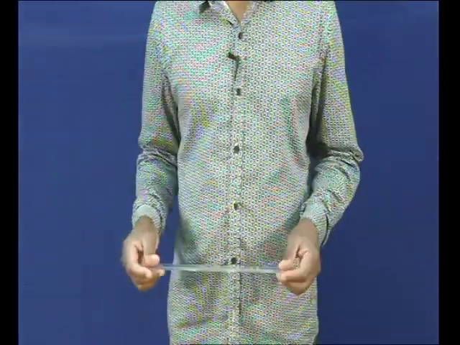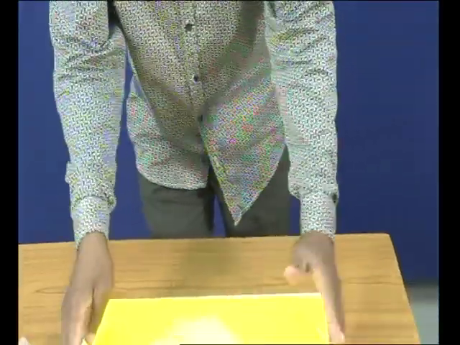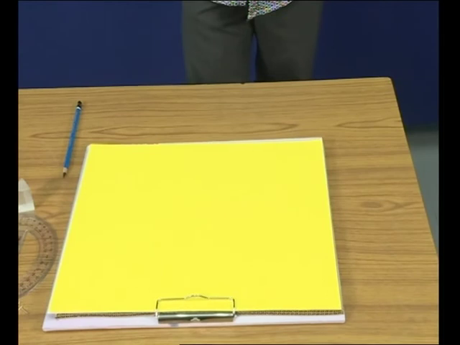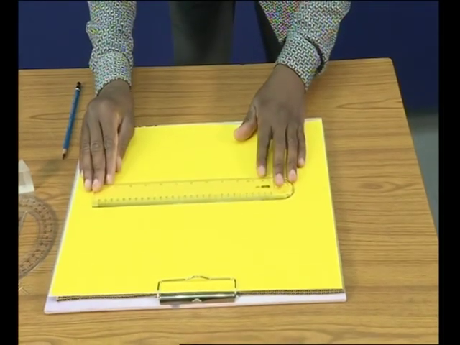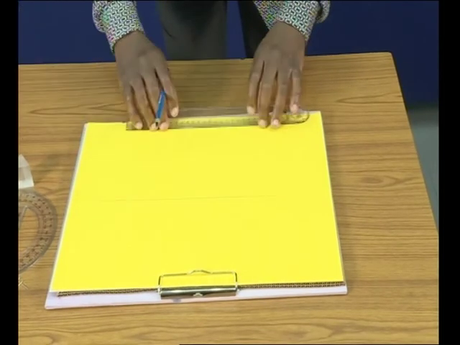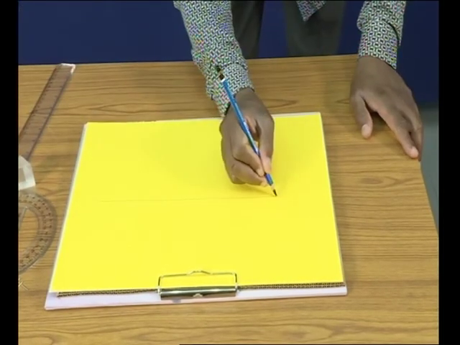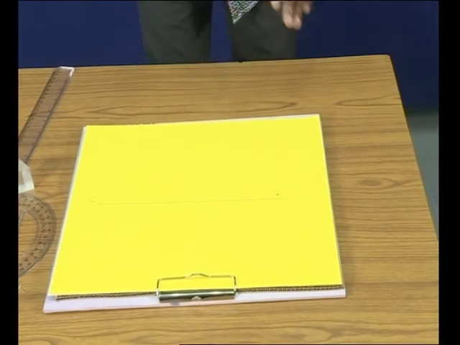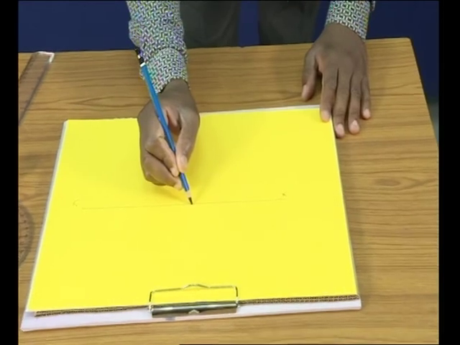Now that we have our apparatus, the next thing is to go straight away into the experiment. The first stage, after having secured our drawing paper on our board, is to draw my horizontal line through the center of my paper. I'll call this XY. And then through the center of XY, I am going to mark my point, which I'm going to call O.